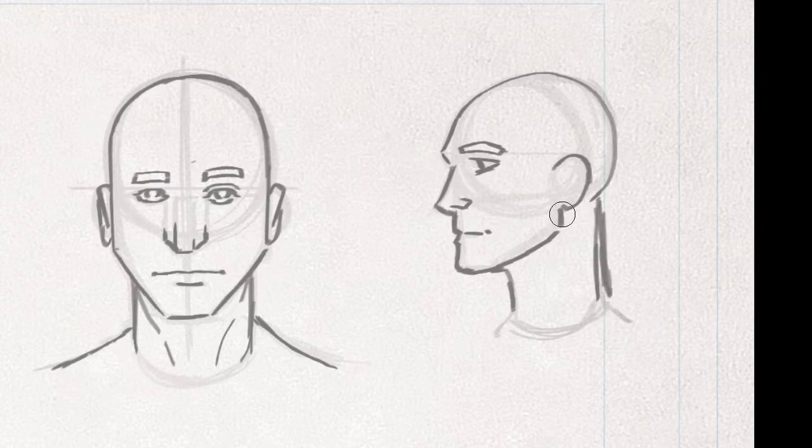Fix the neck here. Actually, you can even add a bit more of the head in the back here. Add in some detail to the ear. Excuse me. Alright.